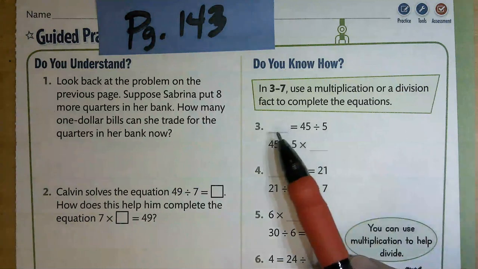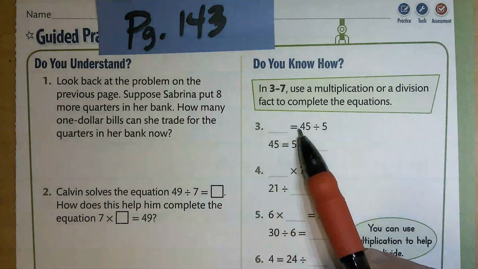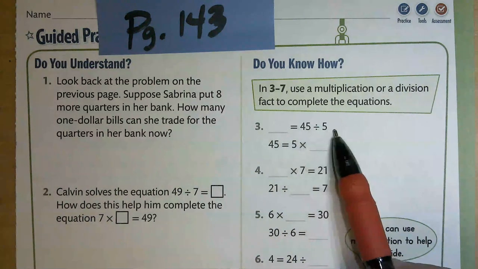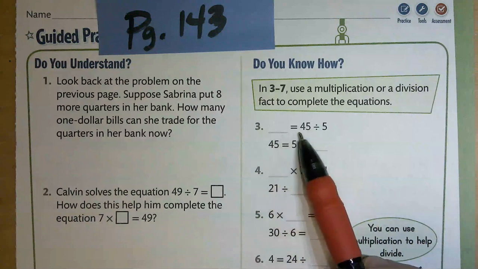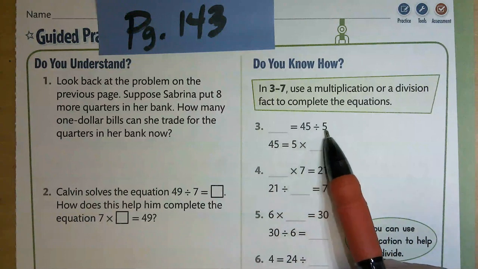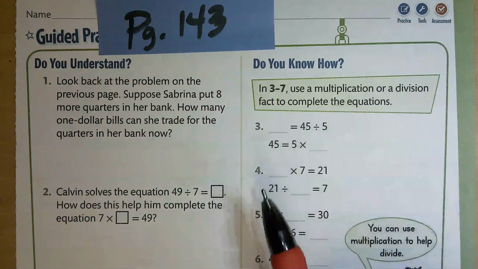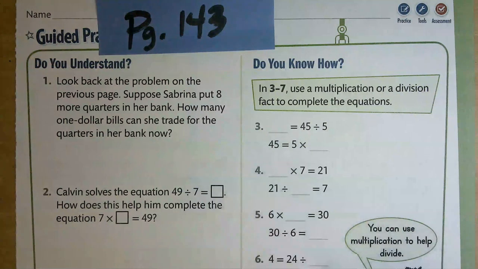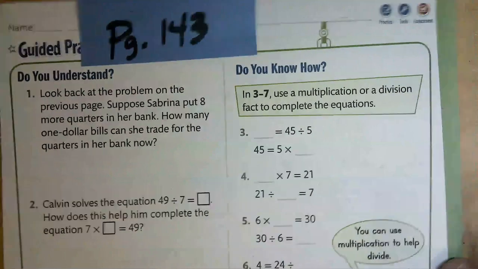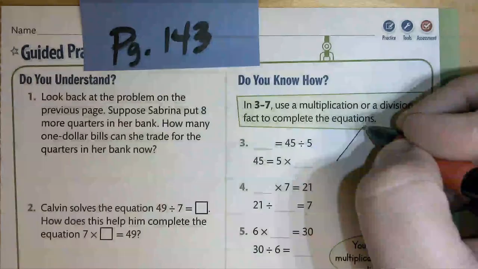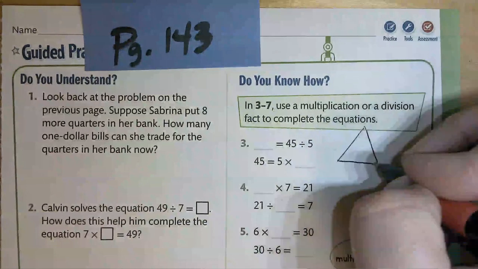Our first one, I've got a blank here, an equal sign, and then it says 45 divided by 5. Well, just like always, we always read left to right. We've done these kind of problems, right? So 45 divided by 5. Now we want to use multiplication or a division fact to complete these different equations. So I'm going to go ahead. I just love the fact triangles. Maybe you do too.